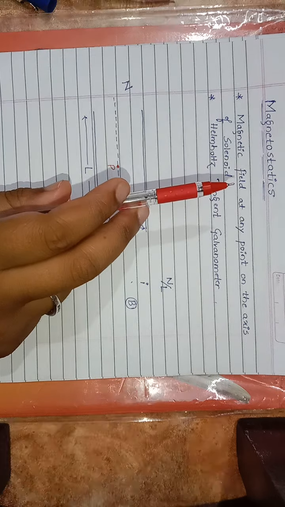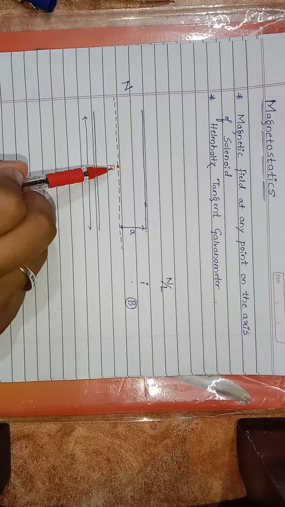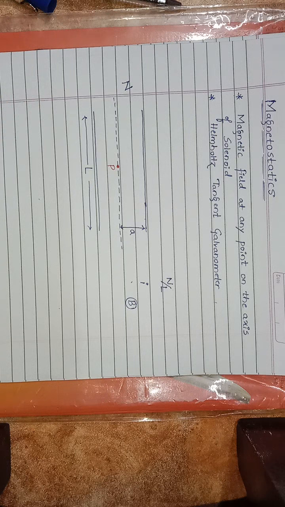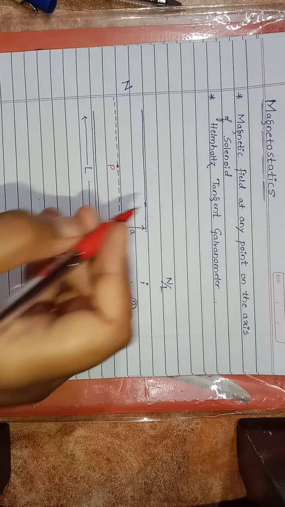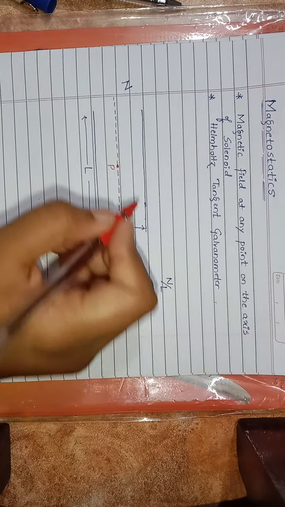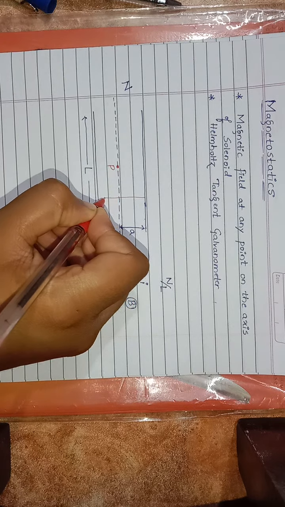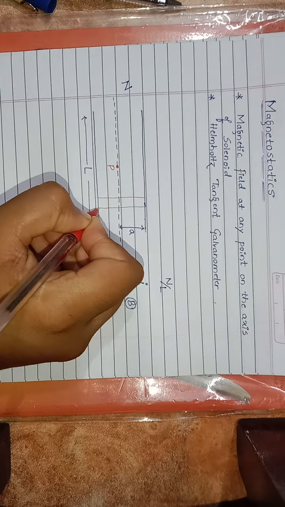So the derivation is for the magnetic field at any point on the axis of the solenoid. For that, as we have done in the previous derivations also, consider one element of such kind.